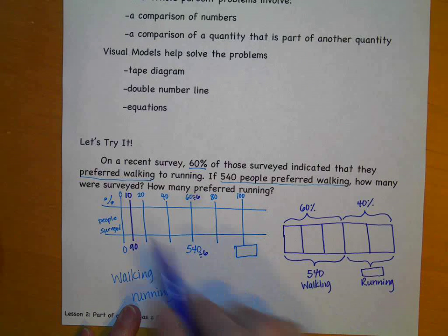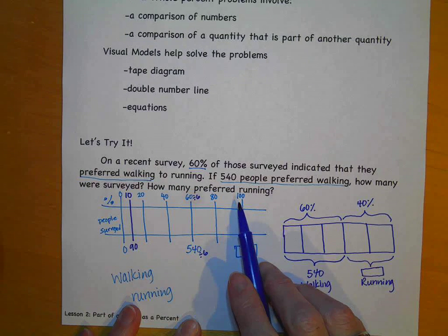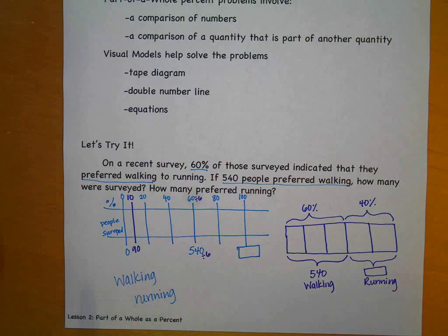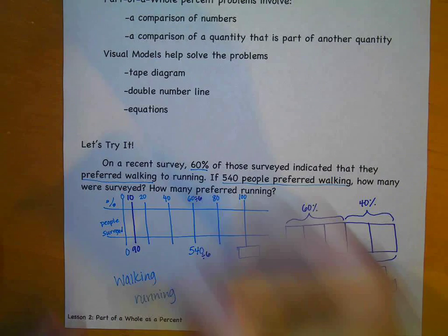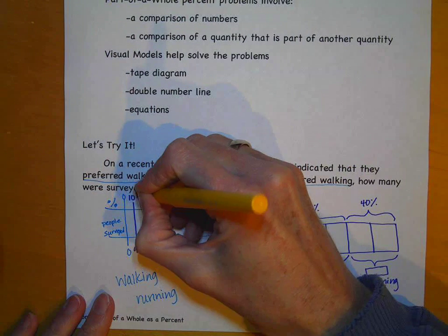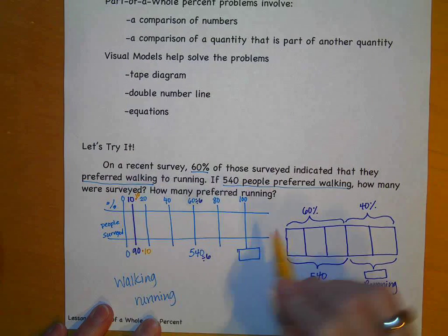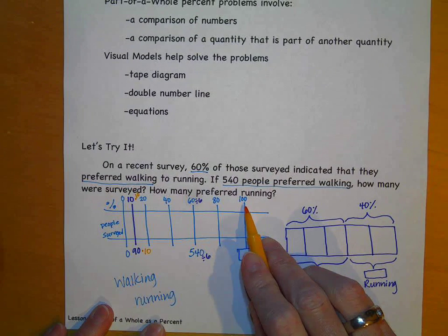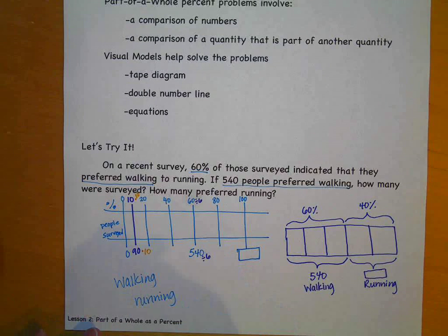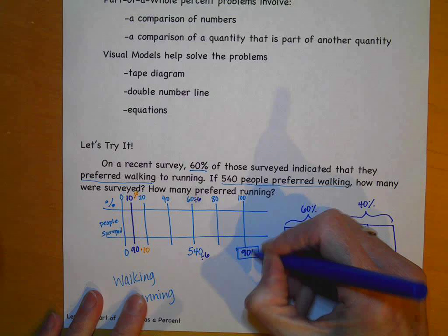So if I'm trying to find my total, then I have to go from 10 to 100. Well, that's easy. How do you get from 10 to 100? Everybody should know this one. Of course, you multiply by 10. What you do to one side, you have to do to the other. So 10 times 10 equals 100. We got that. 90 times 10 equals 900.